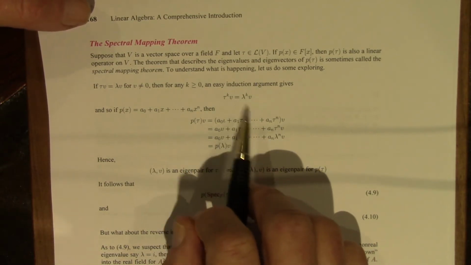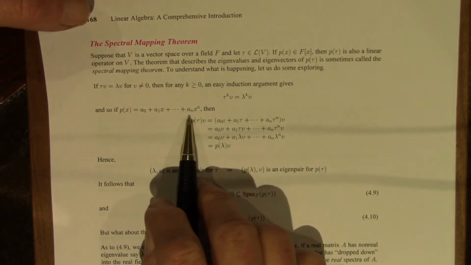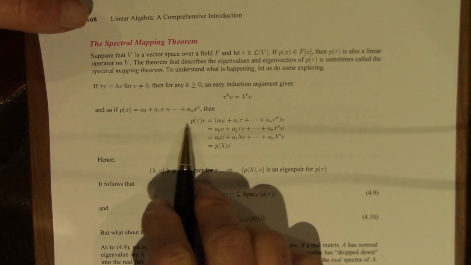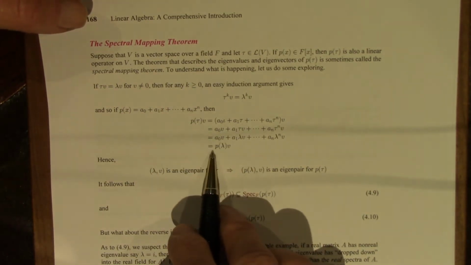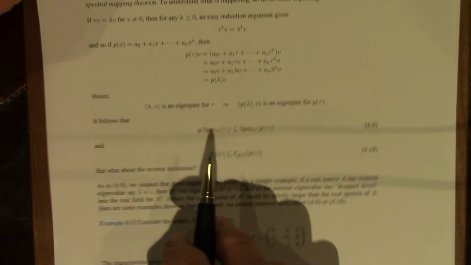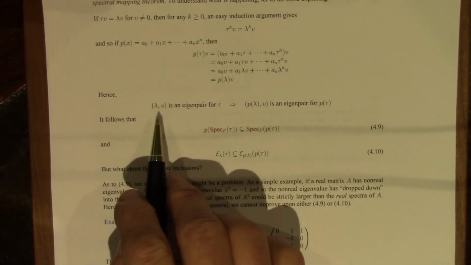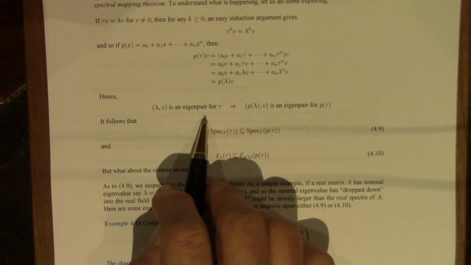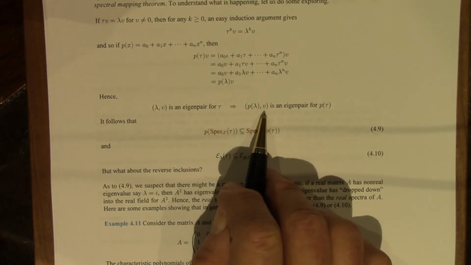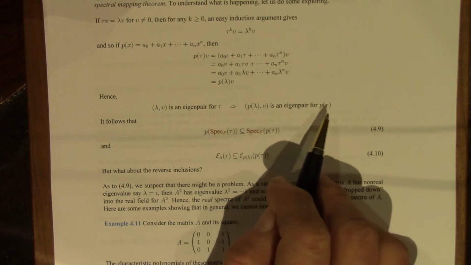And because of the linearity properties, this will extend to polynomials in tau. P(tau) v is equal to P(lambda) v. And so if (lambda, v) is an eigenpair for tau, then P(lambda) and the same vector v is an eigenpair for P(tau).